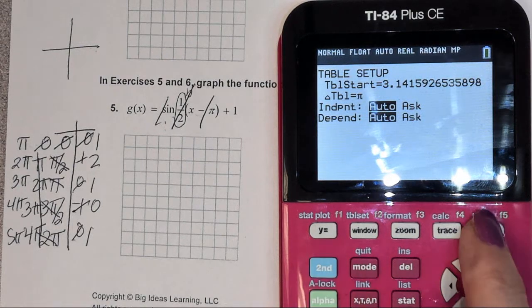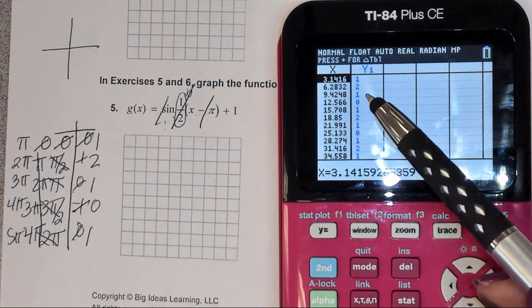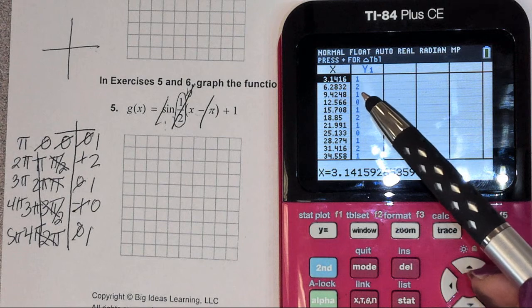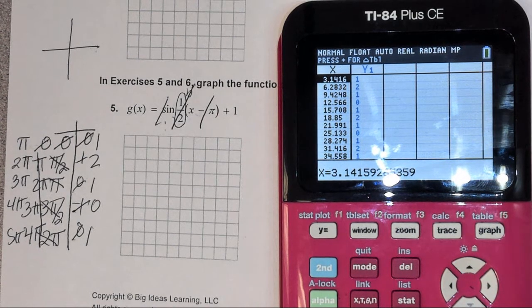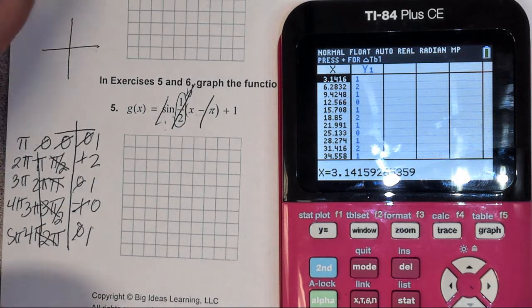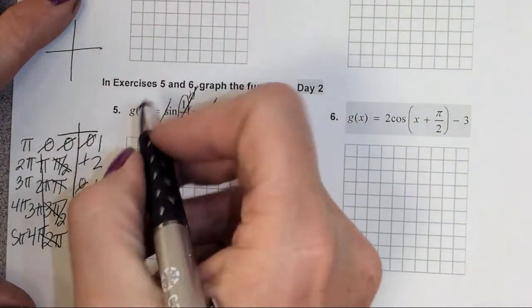And now watch. When I go back and look at this table, see there's my key points. 1, 2, 1, 0, 1. See that? So now I know that table is correct that I created. And so now it's time to graph it.